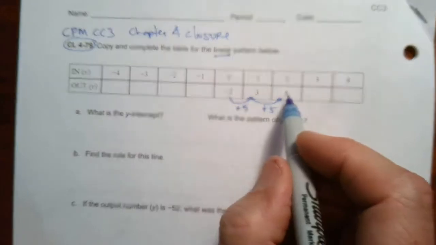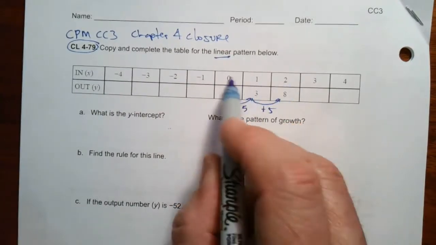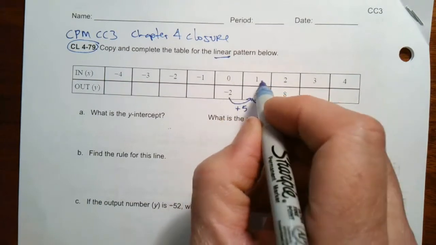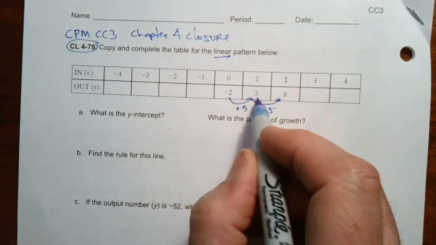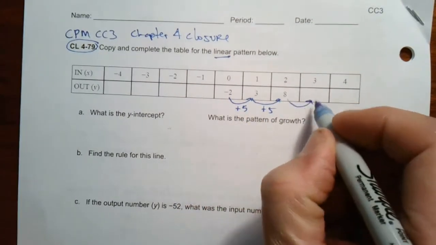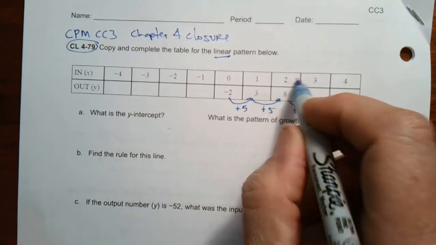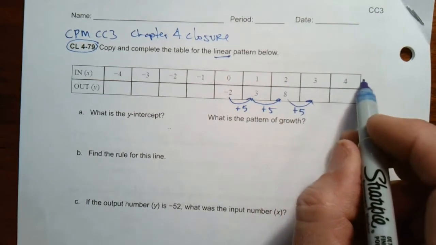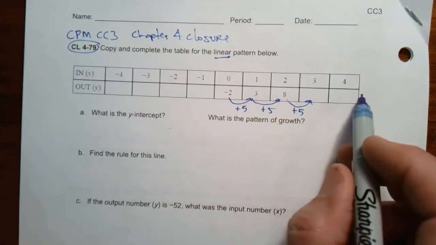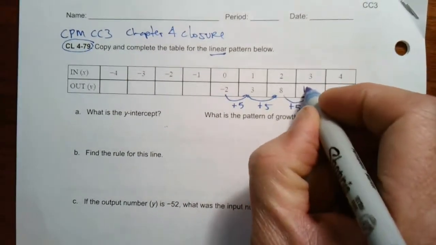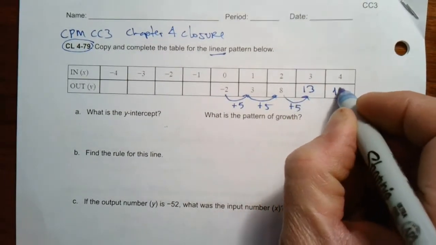So there's my growth, because I can see it's a consistent growth. The x is going by ones, 0, 1, 2, and the y is going by fives, adding 5. As long as I'm consistently climbing on the x, I would be consistently climbing on the y with a linear pattern. So this is now 13, and then again, this would be 18.